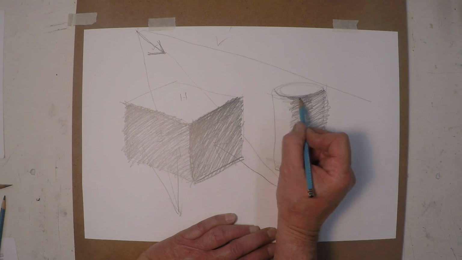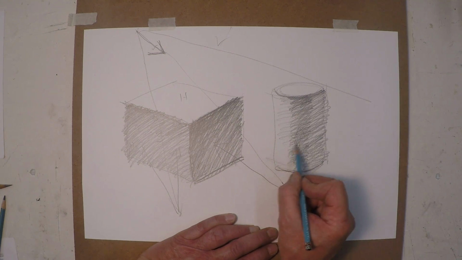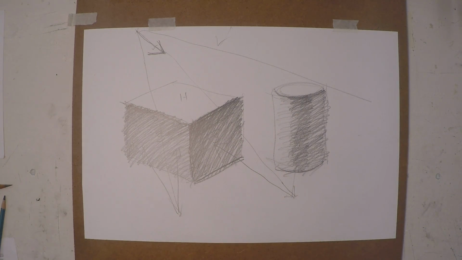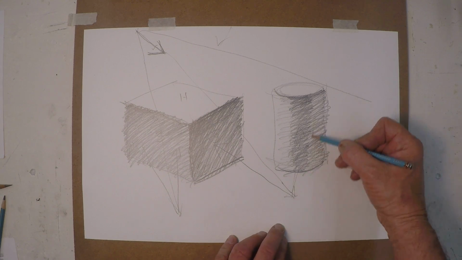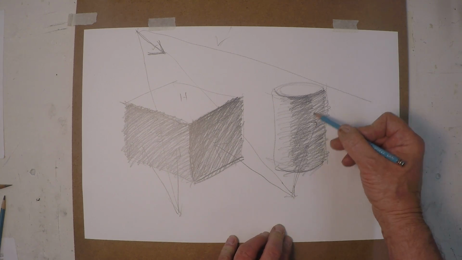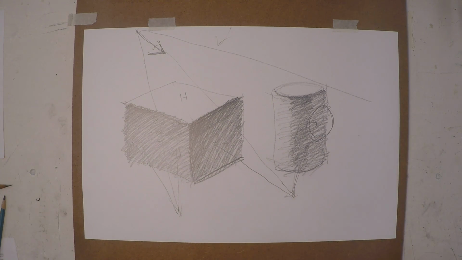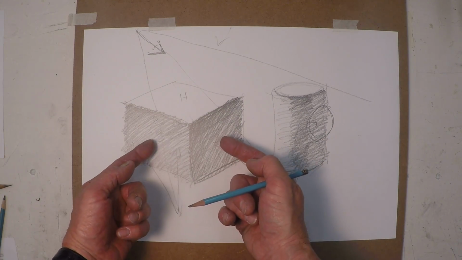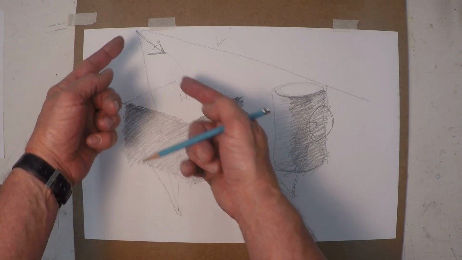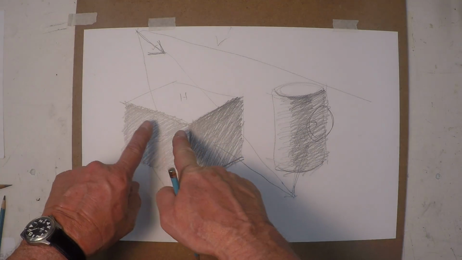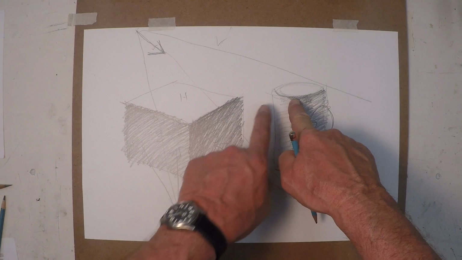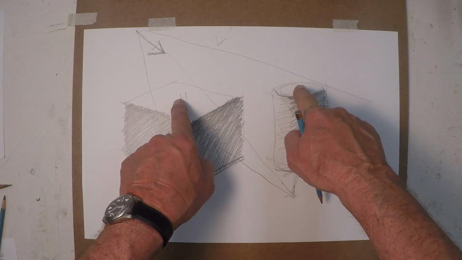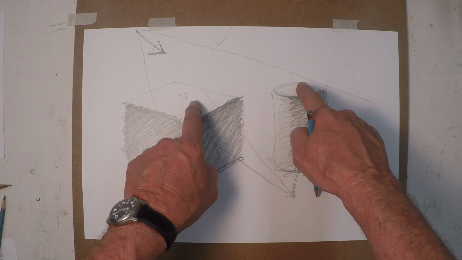And you could end up with some, maybe a little lighter, a little bit over here. So that the reflected light in this case is going to be in this area on the cylinder, which is opposite the light. And then it'll be on both of these panels or shapes, which are opposite the light. But generally, always the darkest areas are right next to the lightest areas.